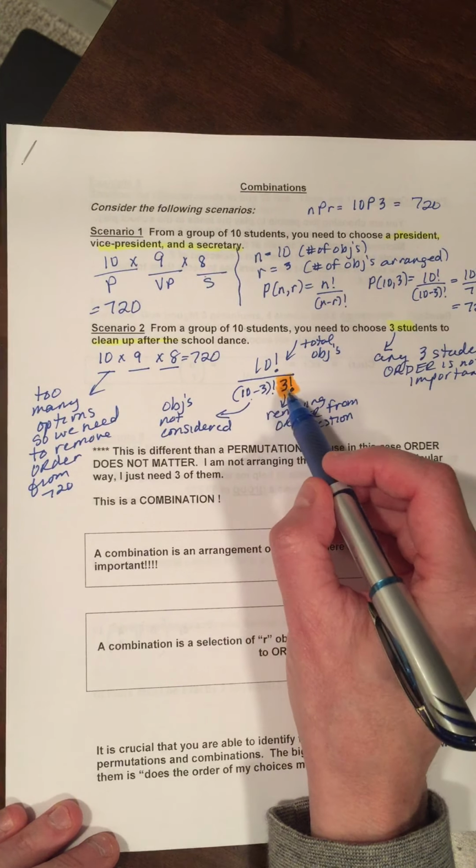And we tweaked it a bit, by dividing out the ordering of the objects. So here we go. We've got our beautiful combination formula. That combination formula is now n factorial over n minus r factorial, r factorial. So all we did was technically tweak the permutation formula so that we can do a combination.